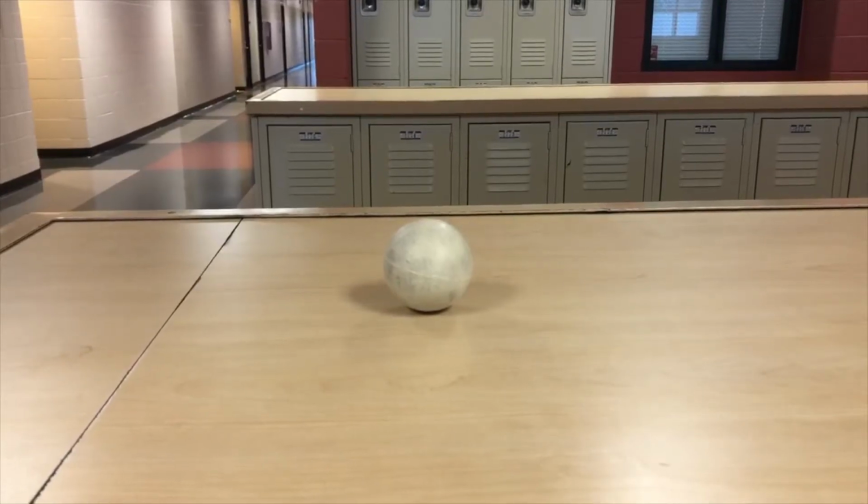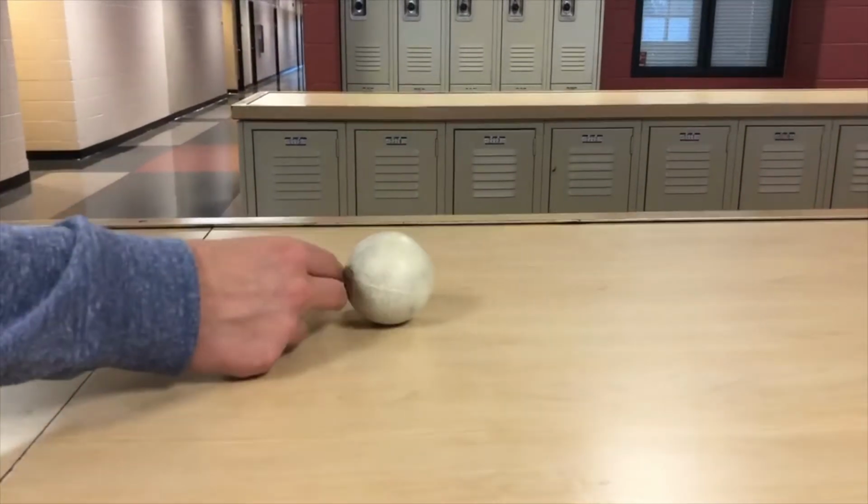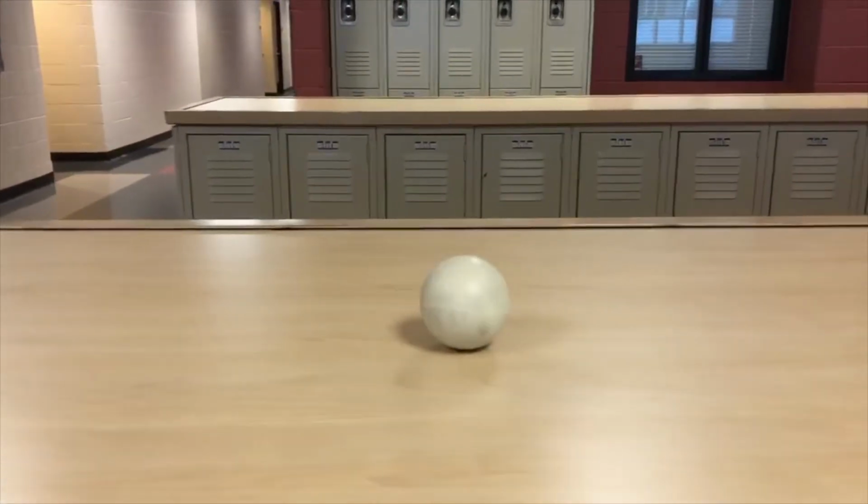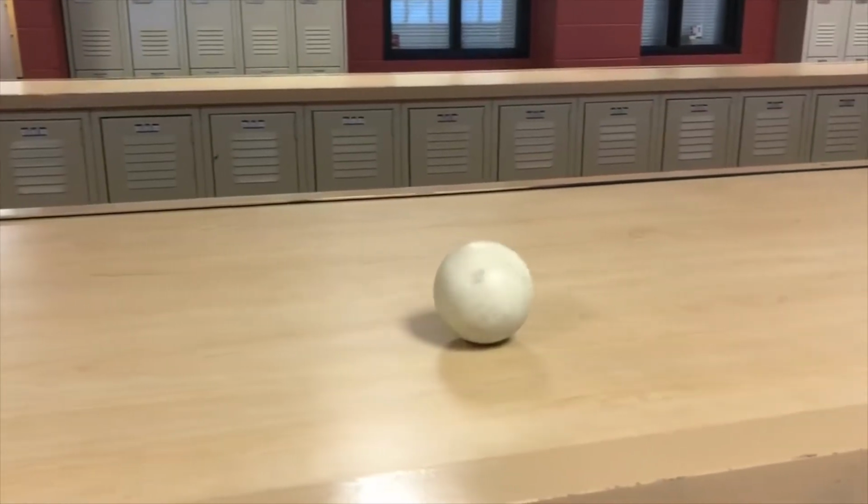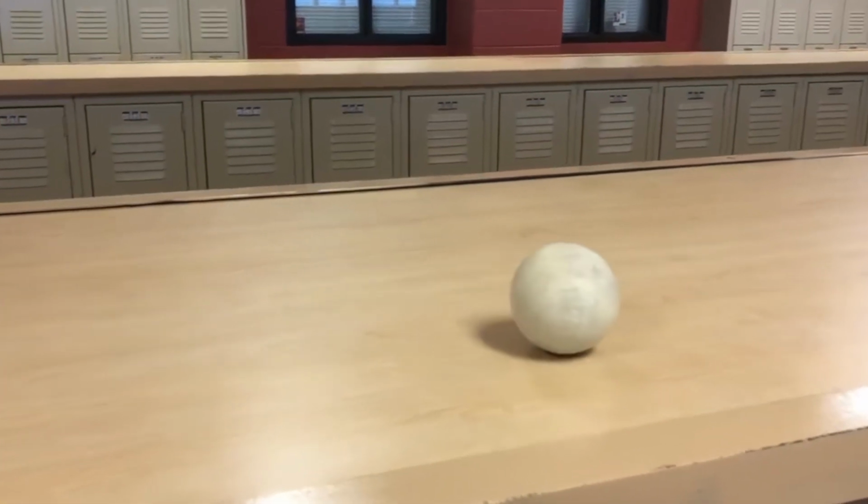This can be proven using a ball. As you can see, if I place the ball on this table, it stays in place. But if I add additional force by pushing it, it moves. You may be asking, why did the ball stop moving after you pushed it?